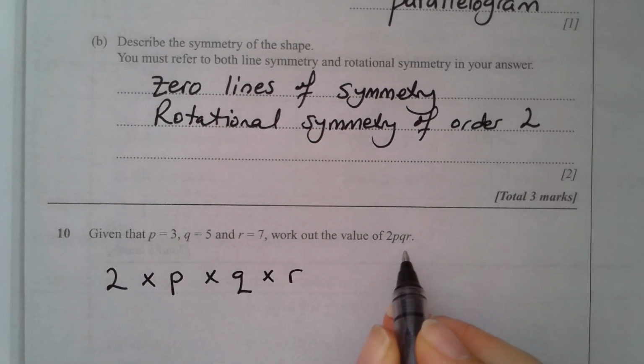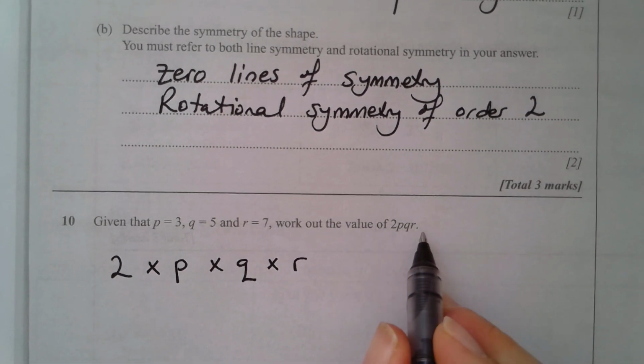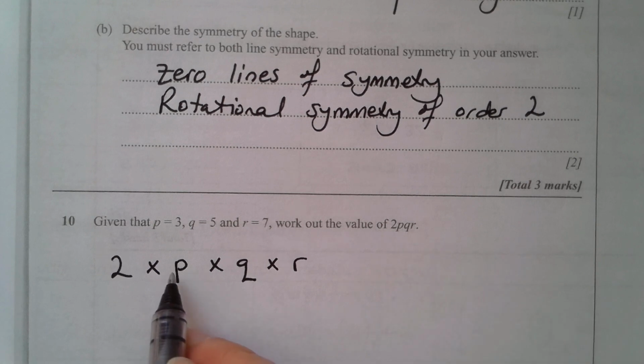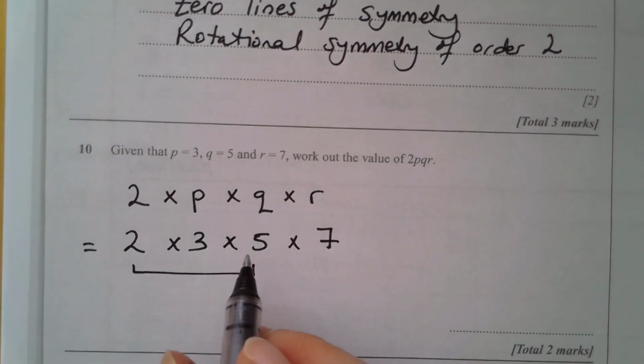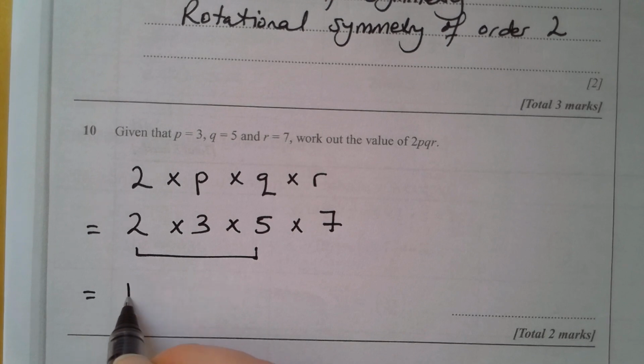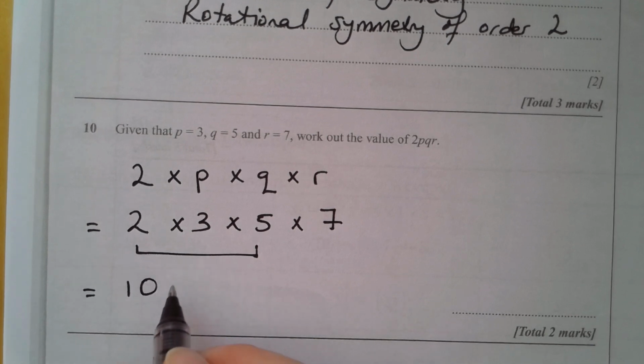There are invisible multiplications between each of these terms here, elements of the term. We then substitute in. Everywhere we see a p, we write 3. Now I can see that I've got 2 multiplied by 5 here. I know 2 multiplied by 5 is 10, so I'm going to make it easier.